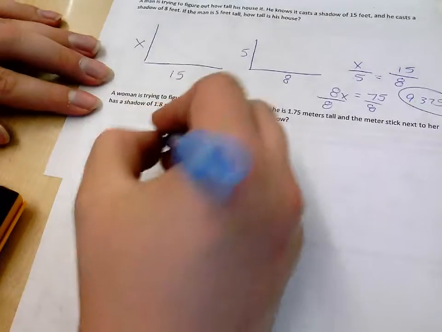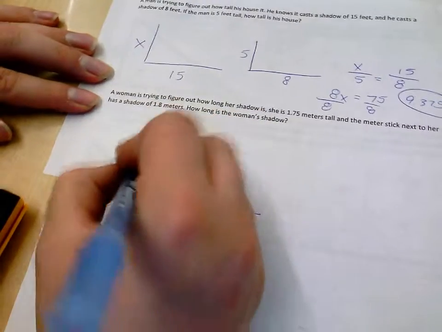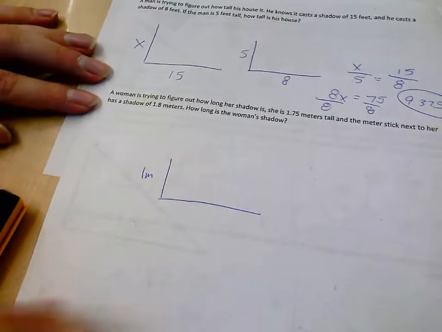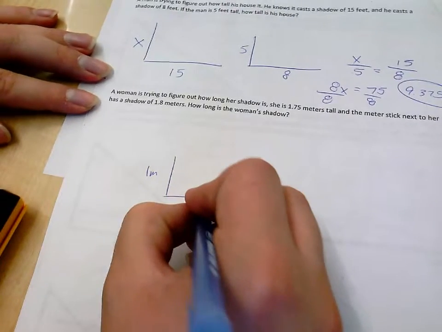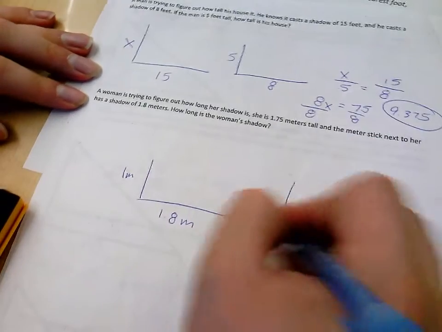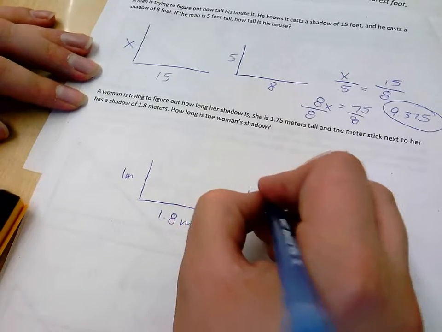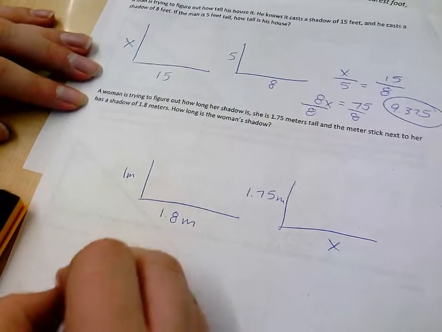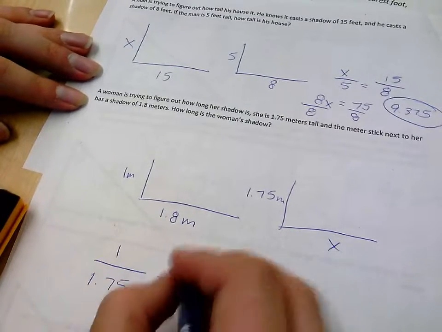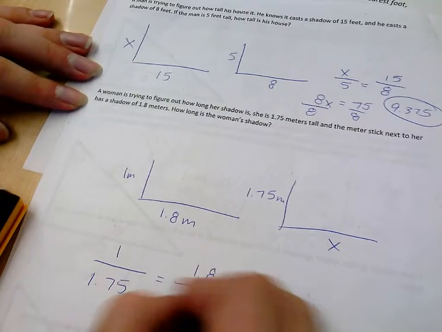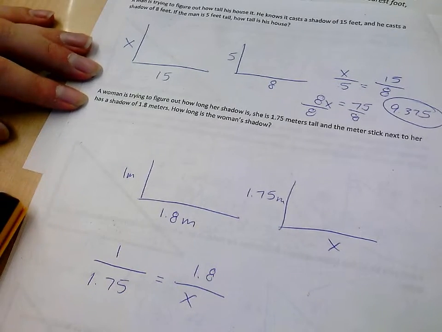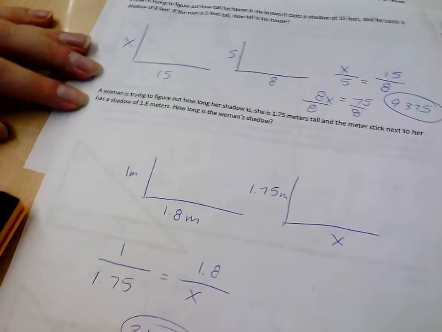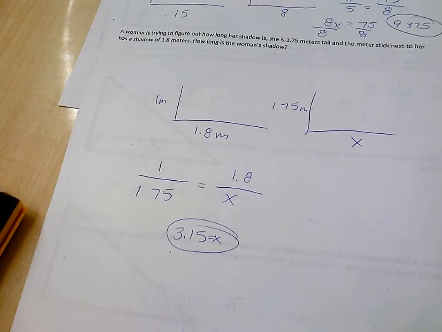This one is, you know, a meter stick's shadow. So you know this is 1 meter because it's called a meter stick. It is a 1.8 meter shadow. She is 1.75 meters tall. Let's figure out her shadow. So this would be 1 over 1.75 equals 1.8 over x. You cross multiply. And you get 3.5. And that's how you would solve those problems.